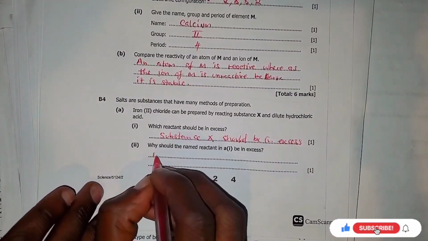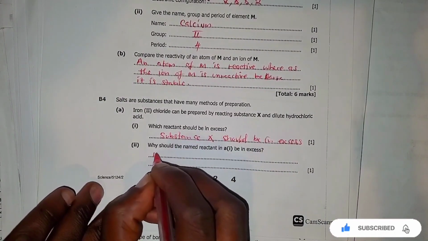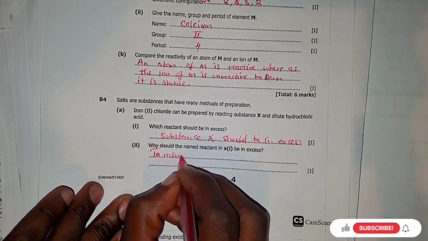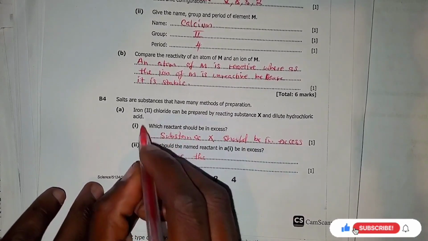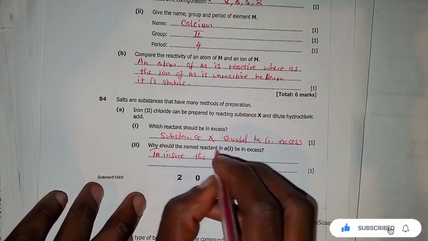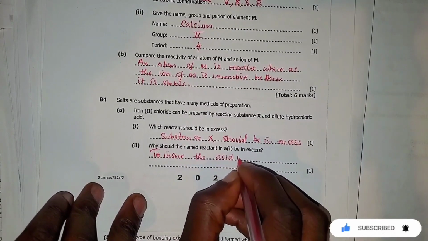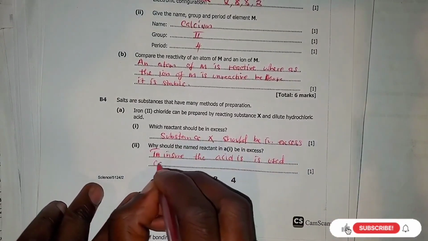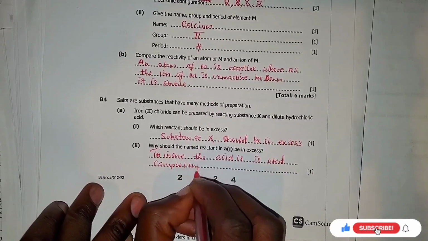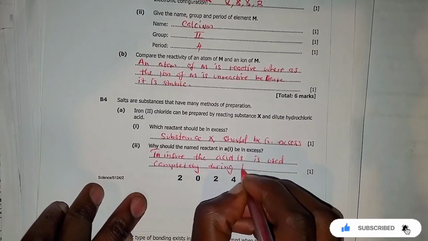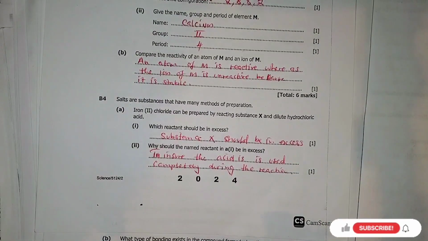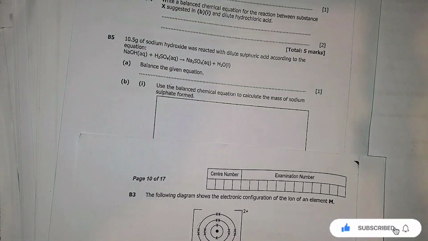So this one should be in excess in order to ensure that the acid, hydrochloric acid, is used completely during the reaction.